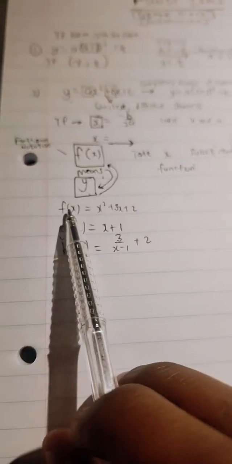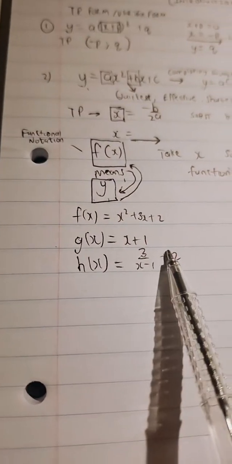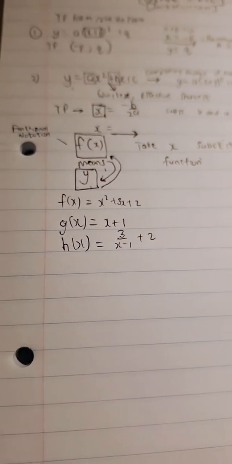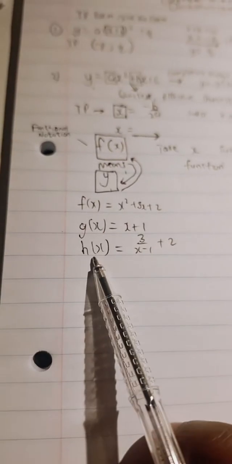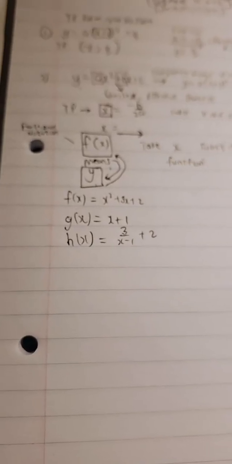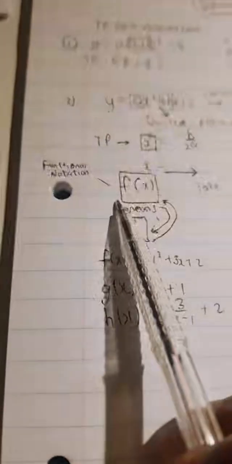But we put the functional notation so that you can see that I am trying to distinguish the parabola from the straight line from the hyperbola. We use functional notation to denote the different functions, just to show they are not the same functions. That's all. P of x, m of x, t of x, l of x, n of x, 26 letters of the alphabet that you could write here of x. But like I said, it is called functional notation.